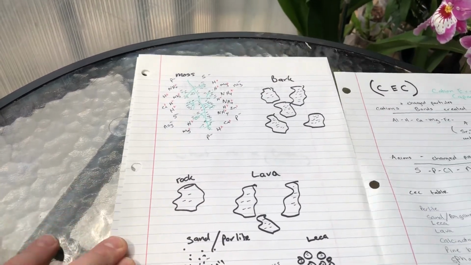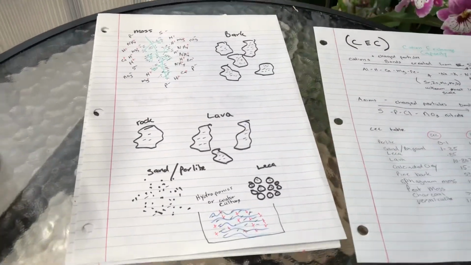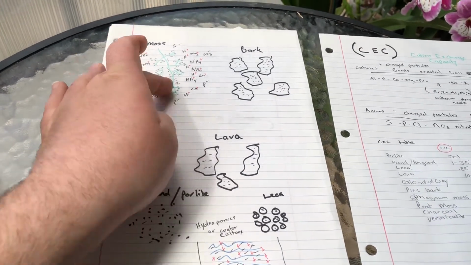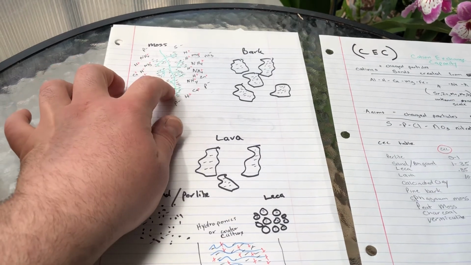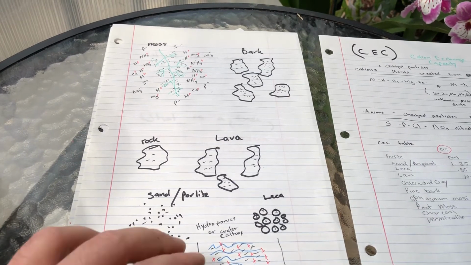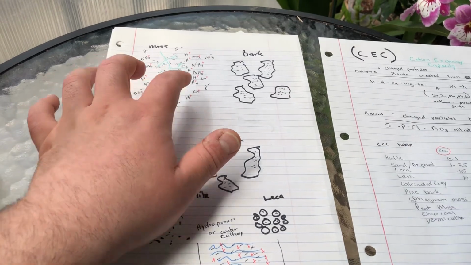Now this will make a little more sense when I show you this little diagram. Let me see if I can get both in focus. This is my little picture of a piece of sphagnum moss. On this sphagnum moss, these black dashes are negative signs, representing all the receptor areas where these elements can attach, like hydrogen and magnesium.